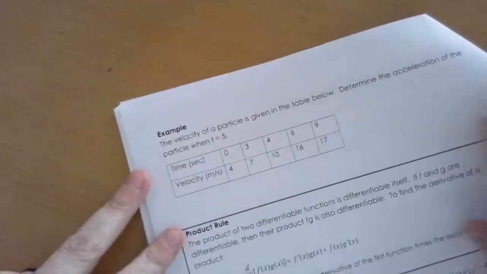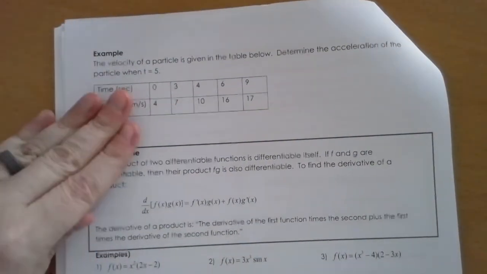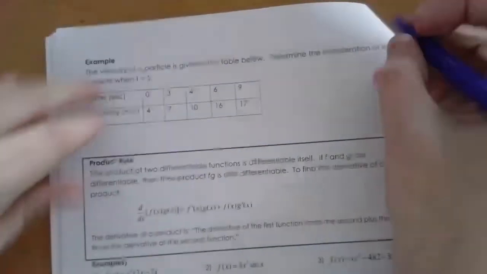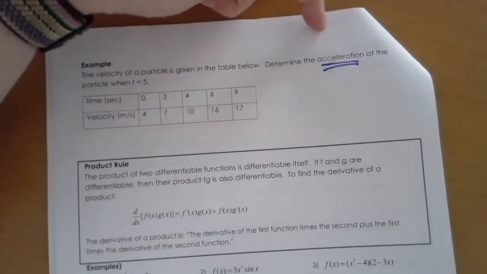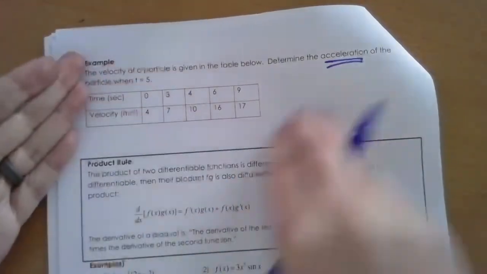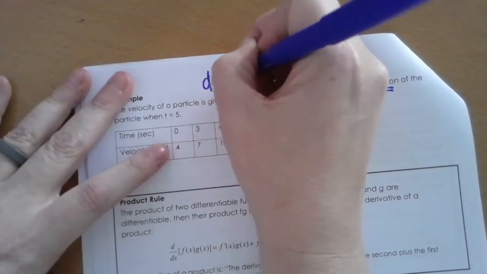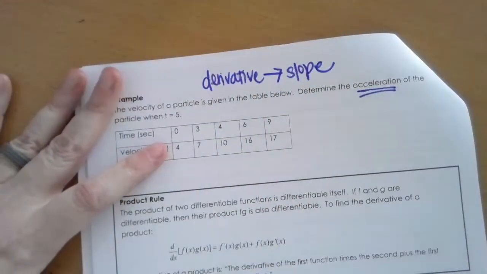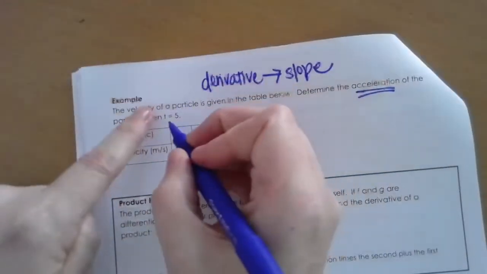Next up, we're going to look at one more example application of this. The velocity of a particle is given in the table below. So this is velocity. Determine the acceleration of the particle. So I need to think, what is the relationship between velocity and acceleration? Well, that's one derivative down. But what I want you to remember is that derivative is telling me that I need to think about slope. So acceleration is simply just the slope of velocity.